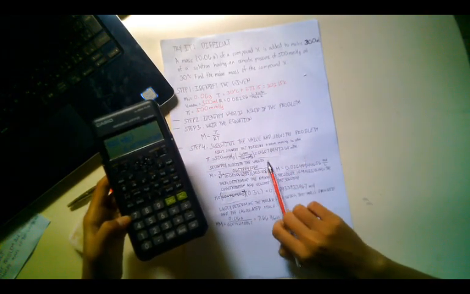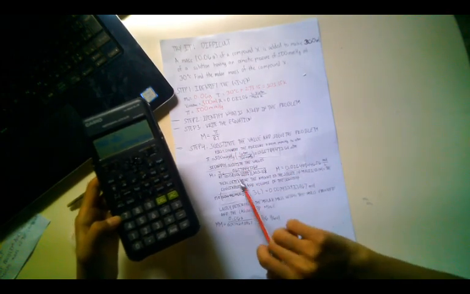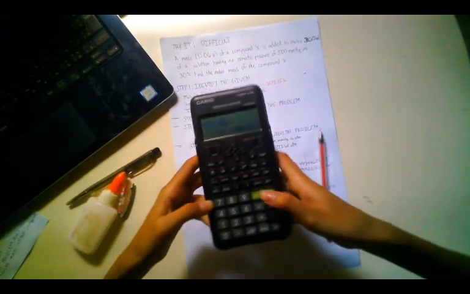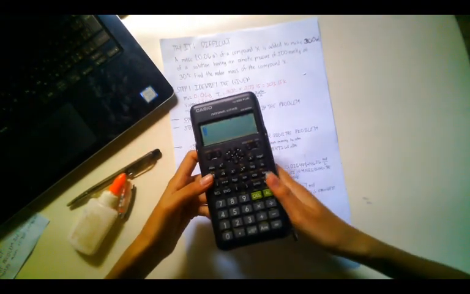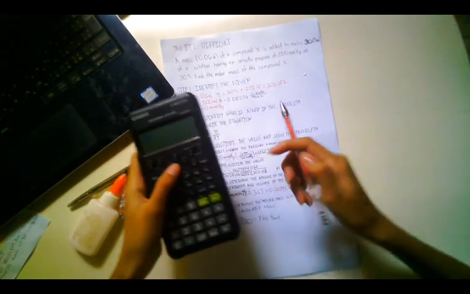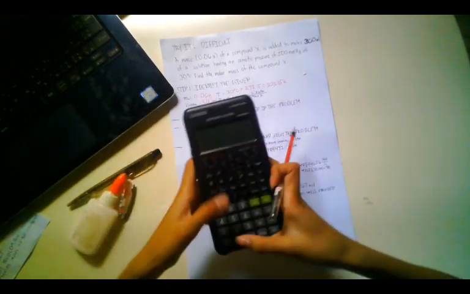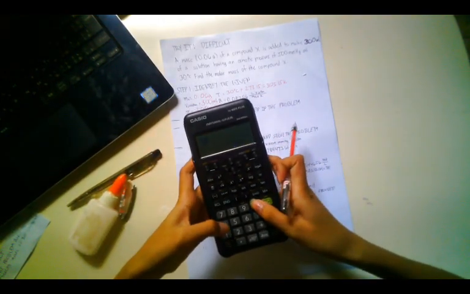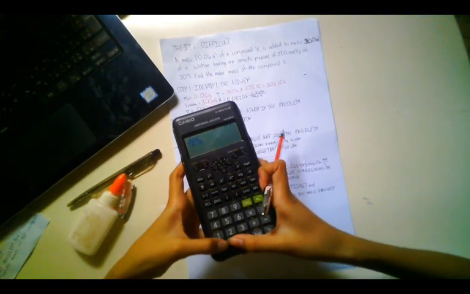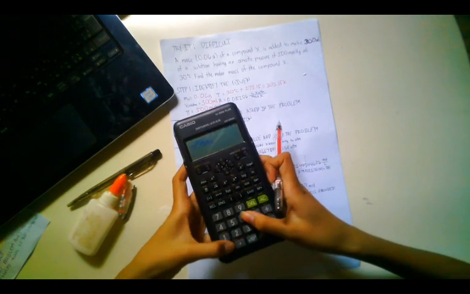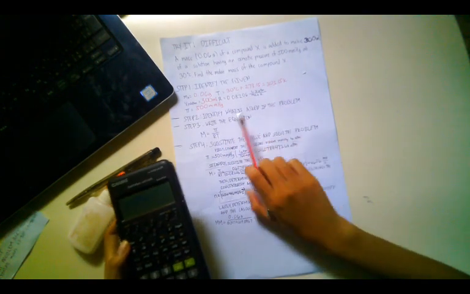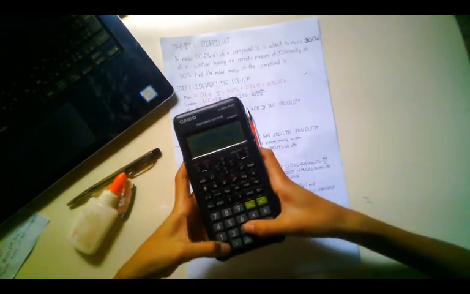Secondly, substitute the values in our formula. So, this is the osmotic pressure from earlier. Then, our R is 0.08206. Yes, and our temperature is 303.15.